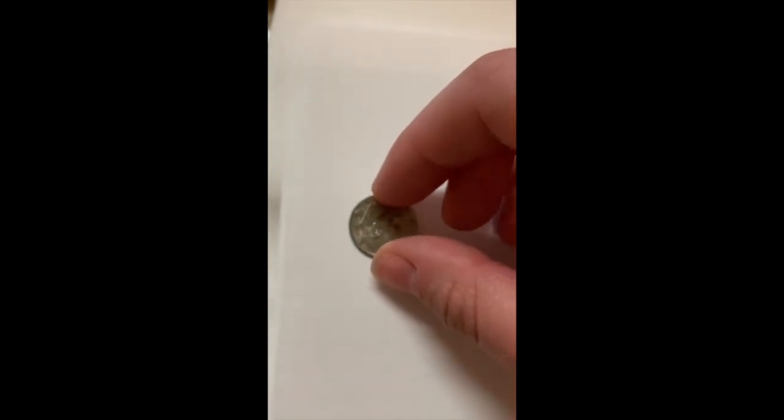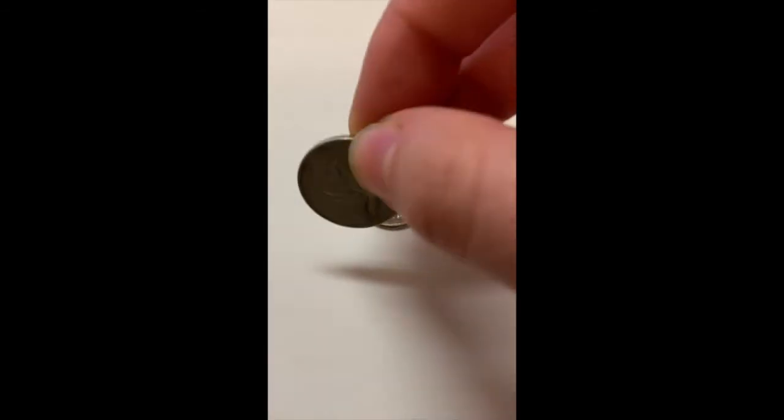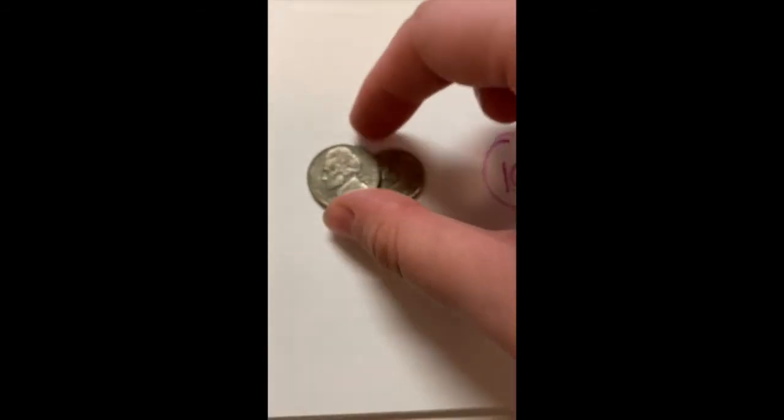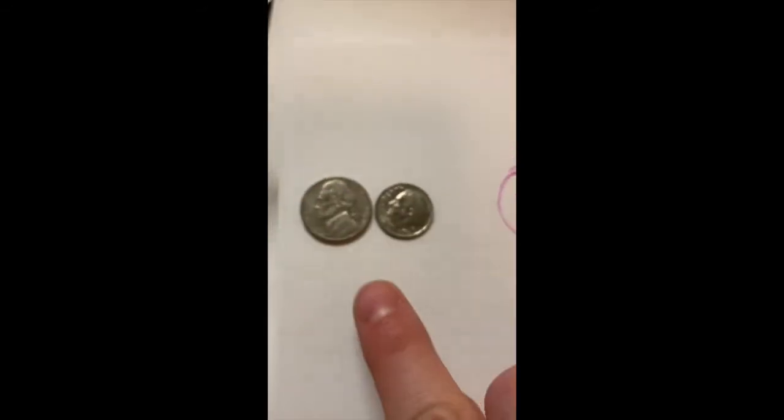Now, let's compare it to a nickel and a penny. Cubicle Cubs, remind me, is a dime supposed to be small in size or larger in size than other coins? That's right, friends. We learned that it was smaller in size. So I put a nickel right here, which is the 5-cent coin.